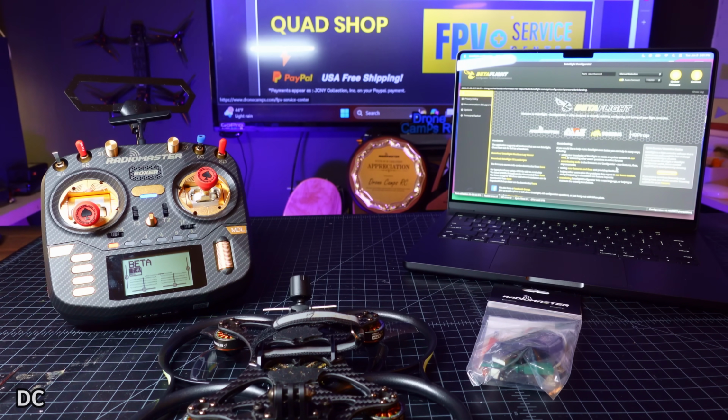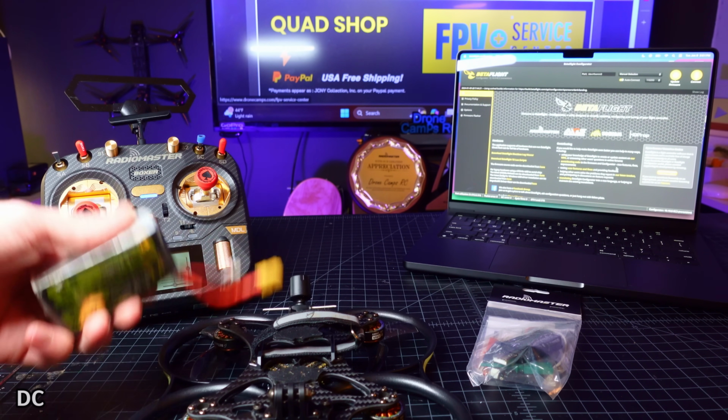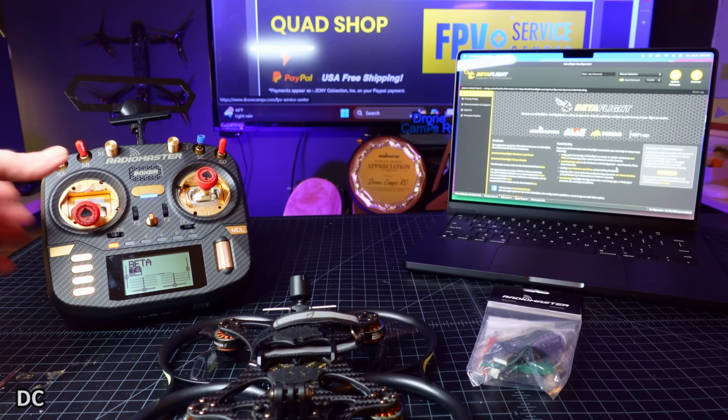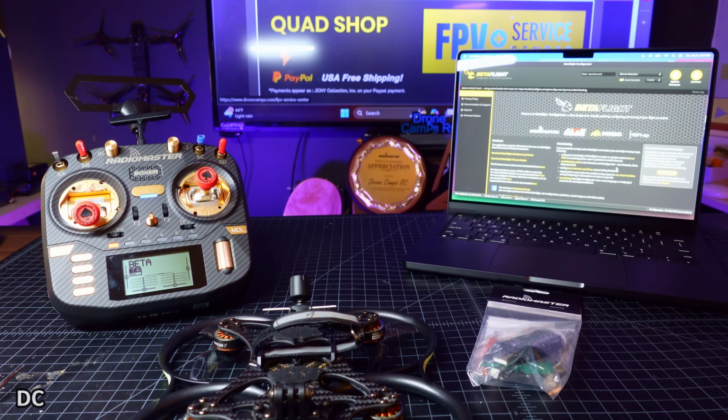Now, the quick way to bind, if you don't know it, and sometimes you just get lucky, is when you plug in your quad 3 times, it puts your quad into bind mode. So plug it in 3 times, you will see that the receiver starts to flash, and then you can hit bind on your radio, and 9 times out of 10, it will bind up.